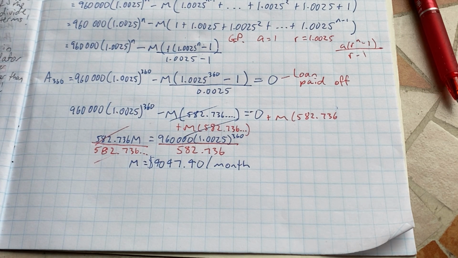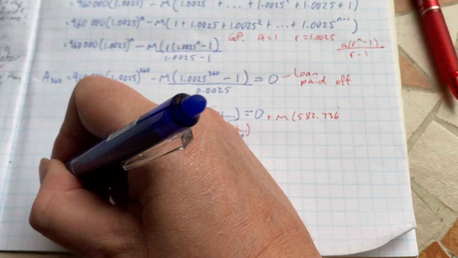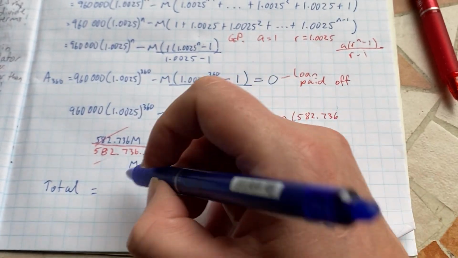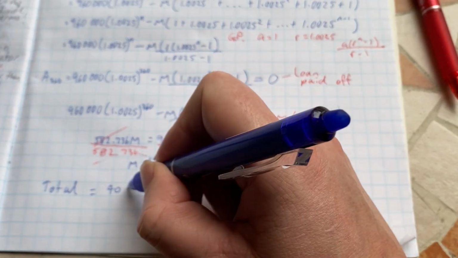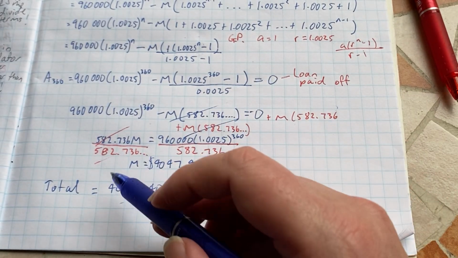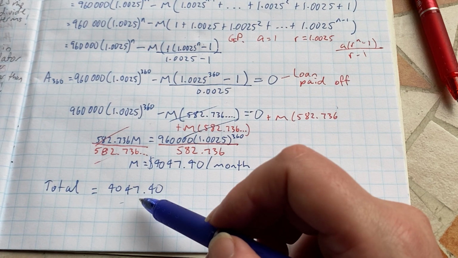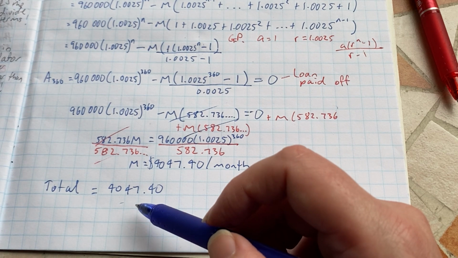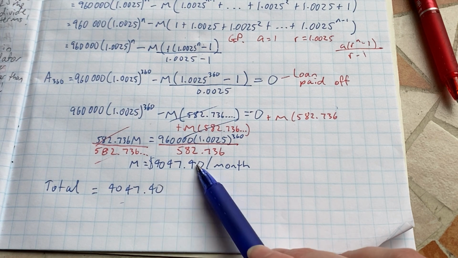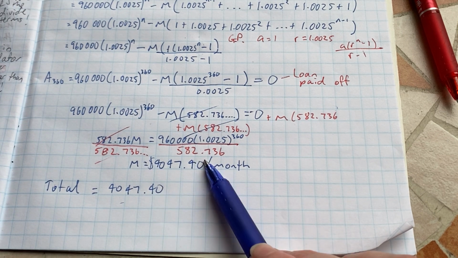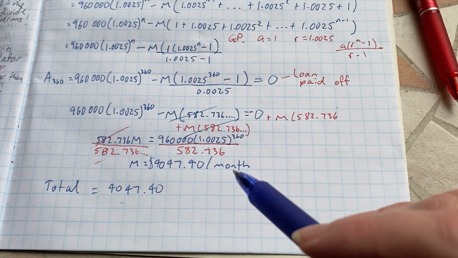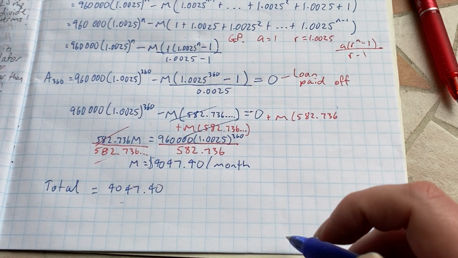Now, we were also asked what was the total amount repaid. So use the answer button on your calculator. Or actually for this one you don't really need to, because if you're paying that per month, that figure was actually rounded up. So over 360 months, you're actually going to be paying more than what you would have needed to. If that was rounding down, you'd actually be paying less over the 360 months than you need to.